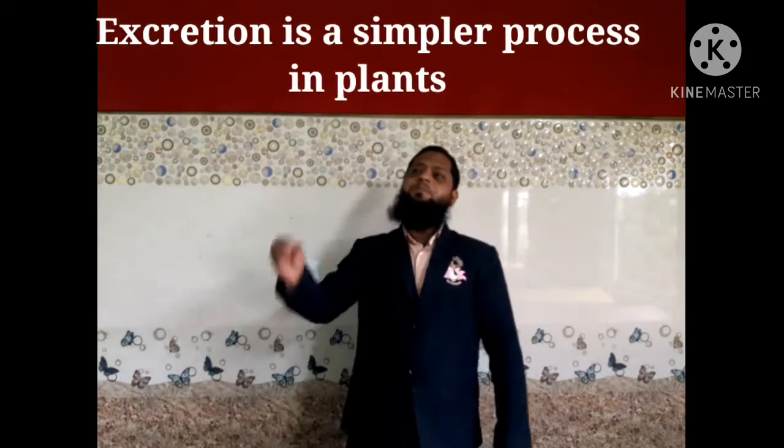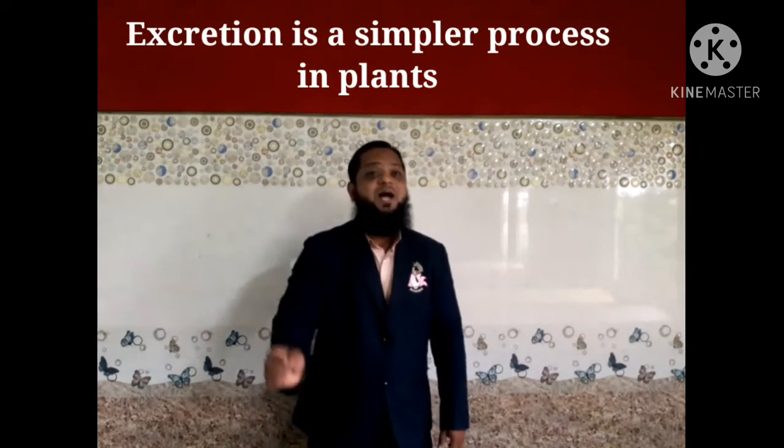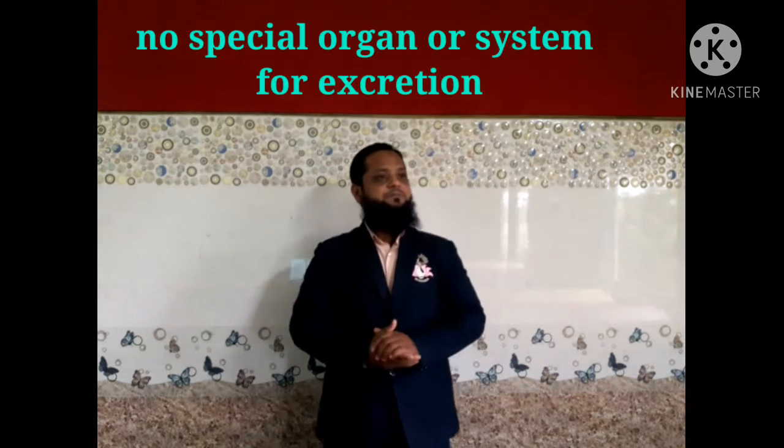On the other hand, excretion is a simple process in plants, because in plants there are no special organs for excretion. In animals there is a specific organ for excretion.